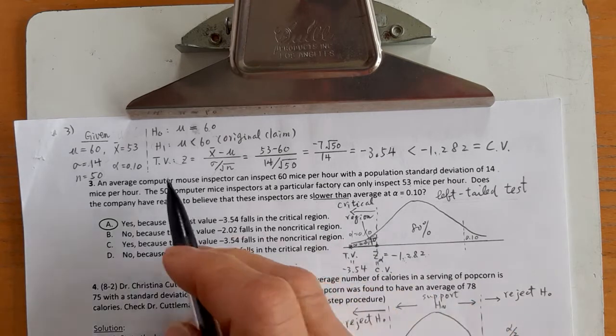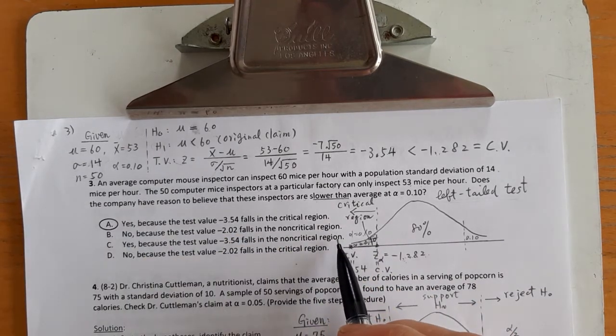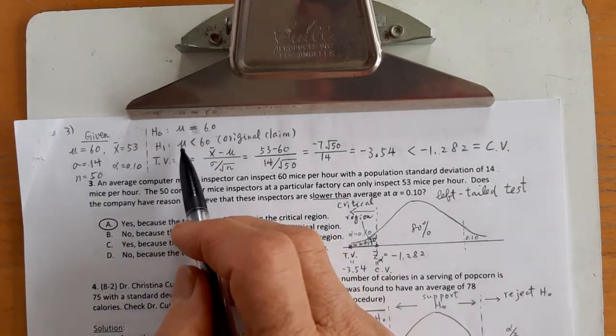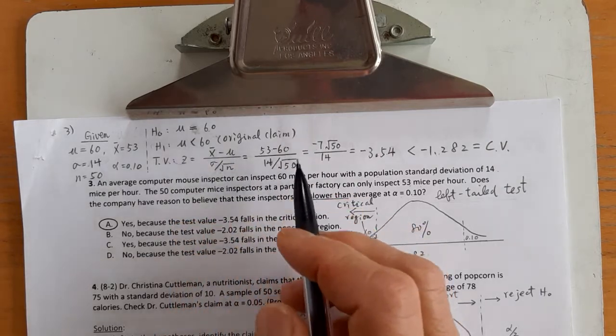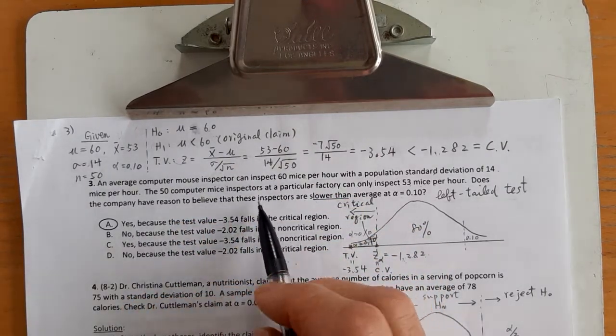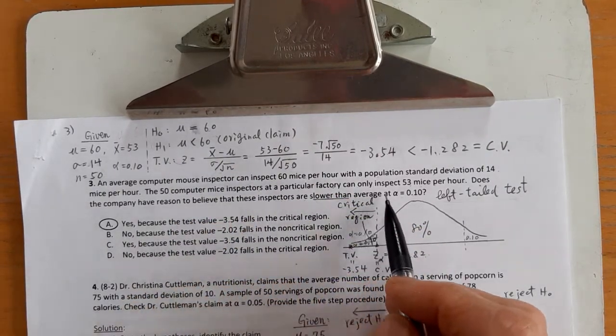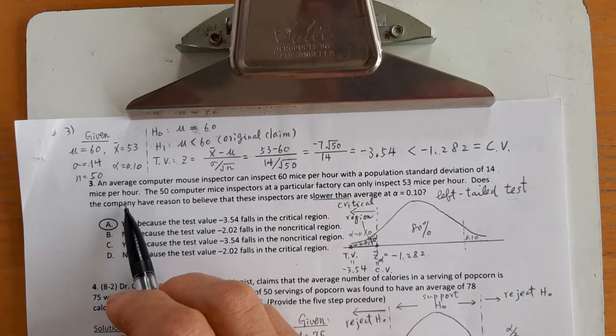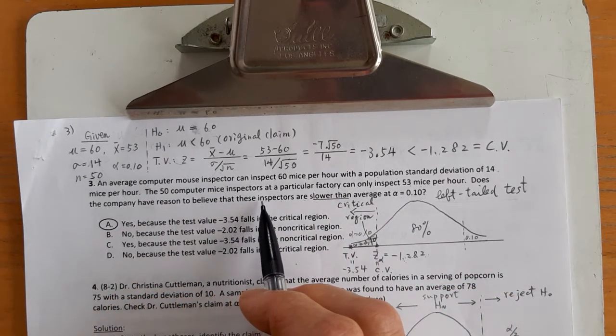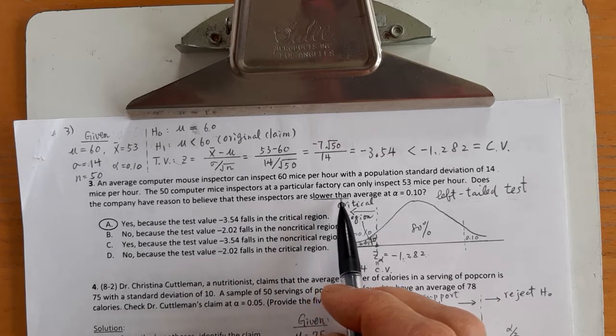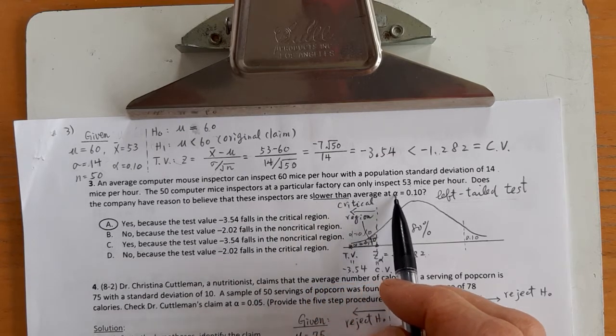So this sample evidence supports H1, the original claim. So the question is: is there reason to believe that this inspector is slower than the average?